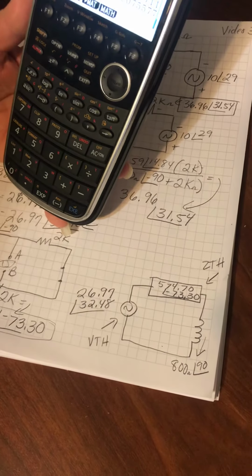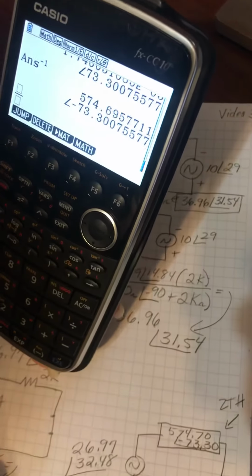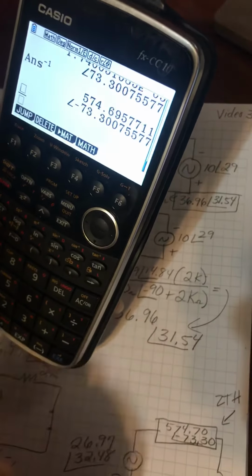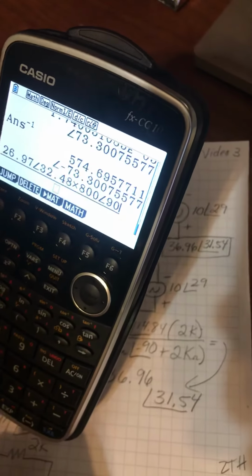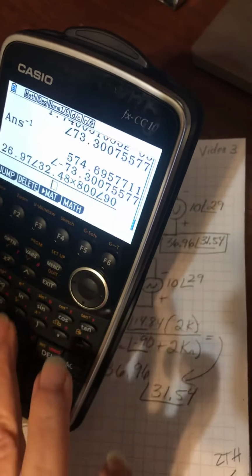So we, again, can just use the voltage divider rule. 26.97 at an angle of 32.48 times the load, which is 800 at an angle of 90, divided by 574.70 at an angle of negative 73.30 plus 800 at an angle of 90.